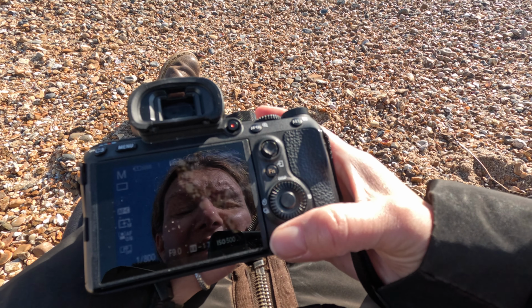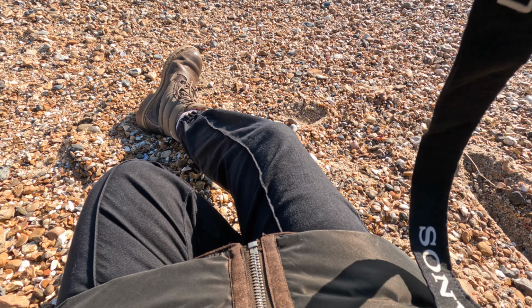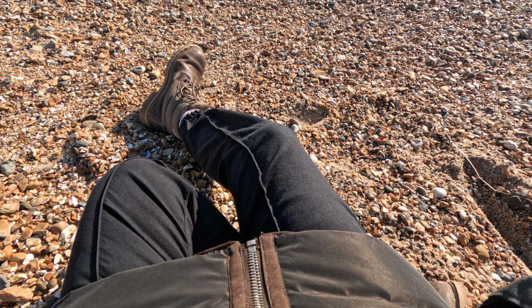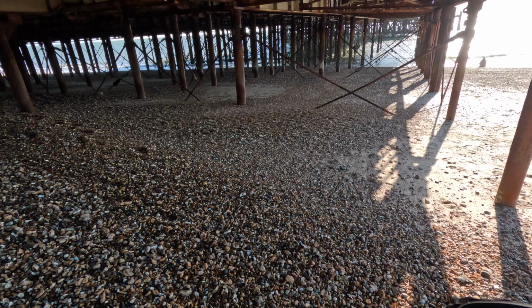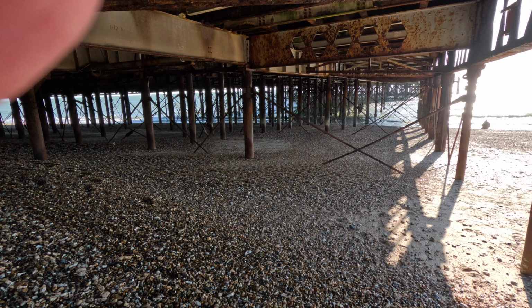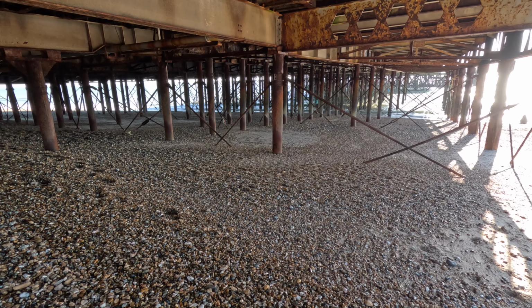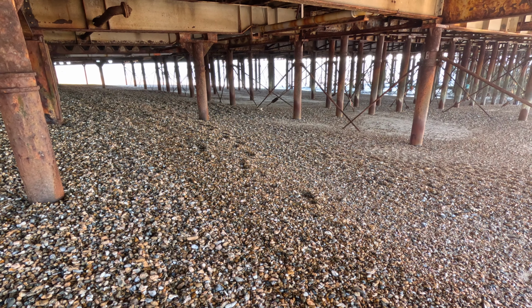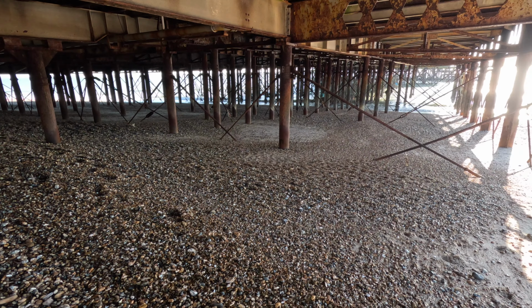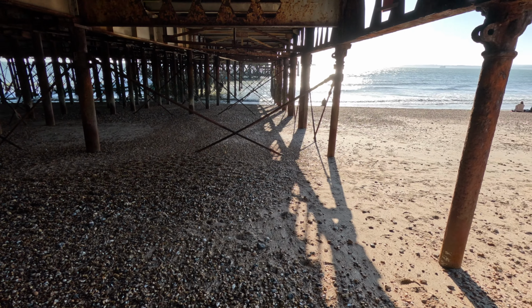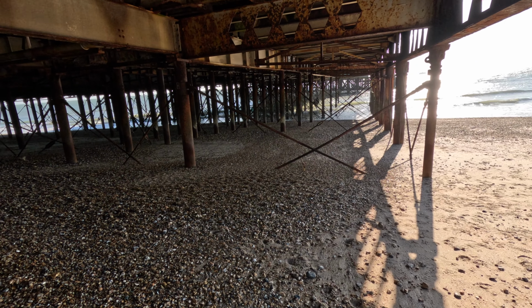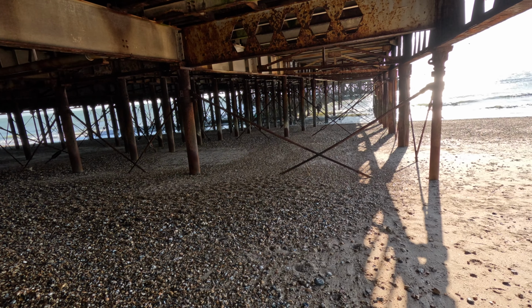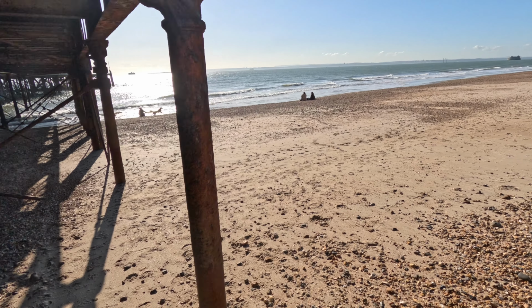Okay, I've taken that picture. Let's have a look, see what it turned out like. Zoom in. So now I'm actually underneath the pier, and this is not something I normally do because it's pretty dangerous. We do walk under it, but I'm going to have to change the settings completely now. Yeah, it's a bit grotty under here. There's not really a focal point. Let's go to the side a bit.